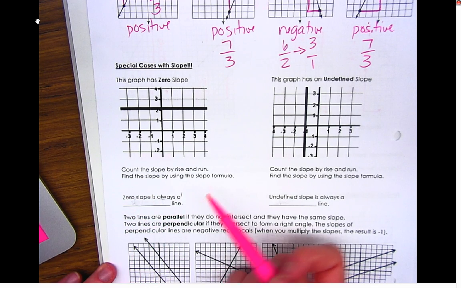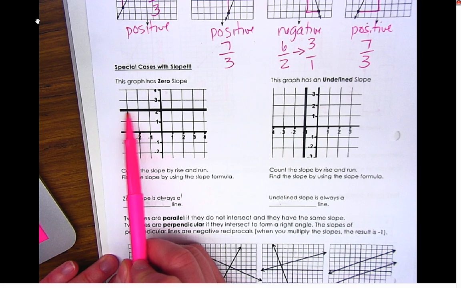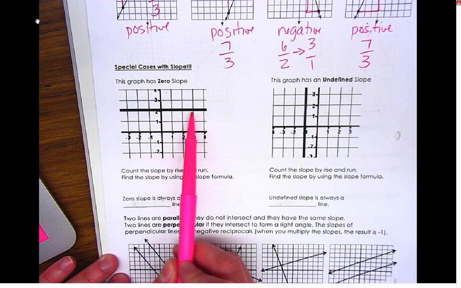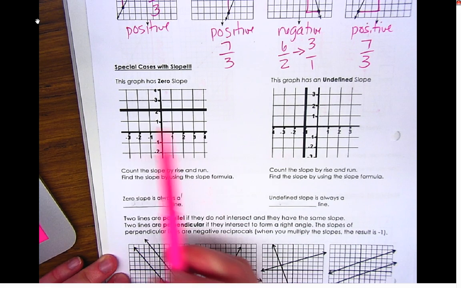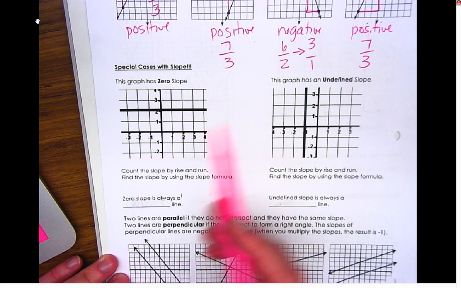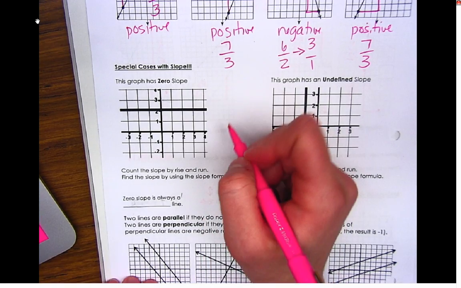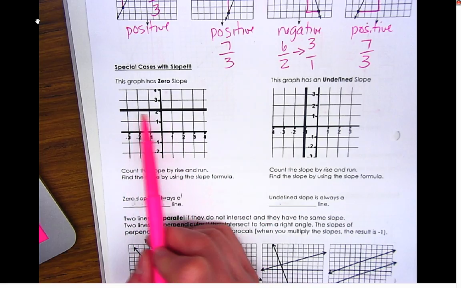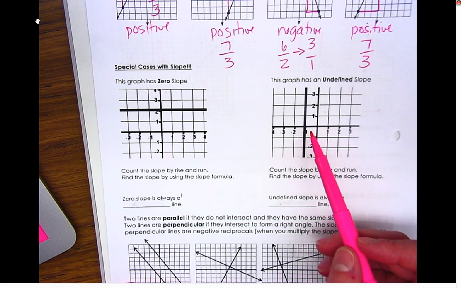So if we look at our slope, we see horizontally it keeps going and going forever. There's no vertical change, so we would end up with a 0 for our rise, and then our run is just going to be continuing on. And the opposite is true over here with the undefined slope.